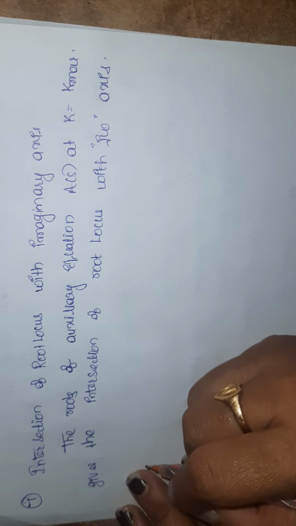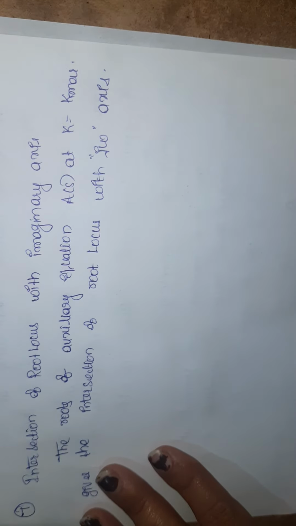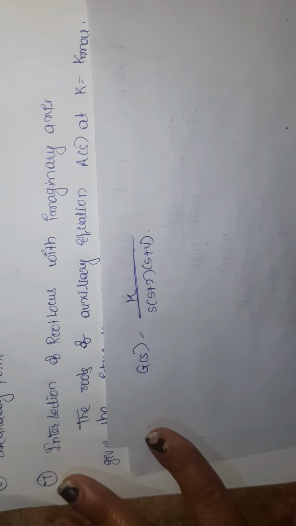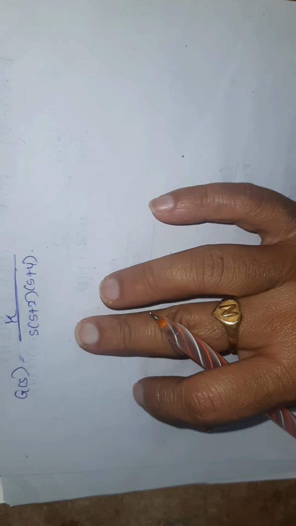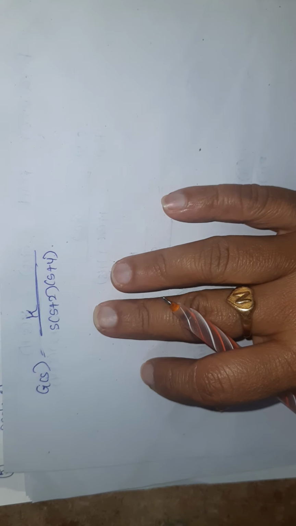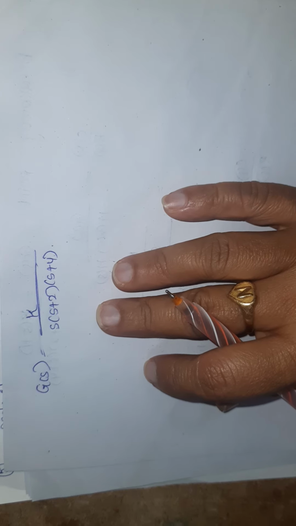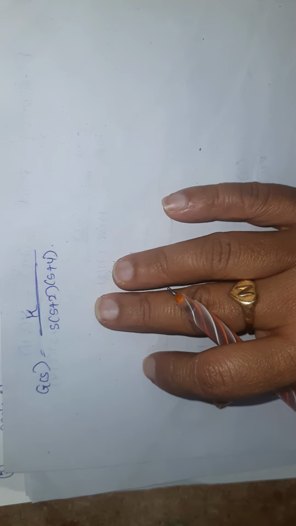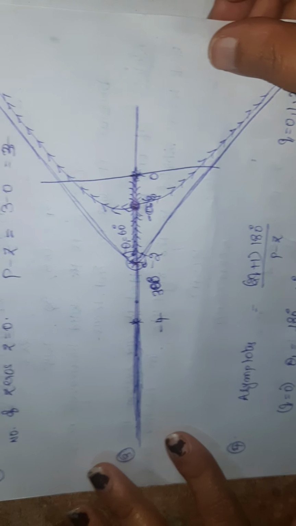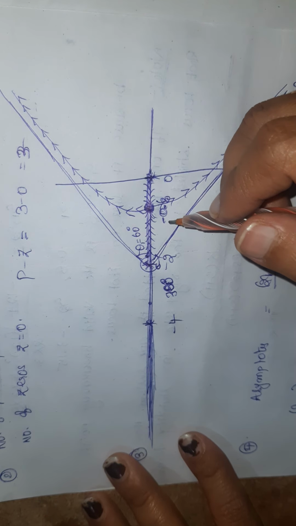So I am going to discuss two rules here. The first one, the seventh, is intersection of root locus with imaginary axis, and we have already discussed this problem, G of s equal to k by s plus 2 into s plus 4. For the same problem, I am going for the seventh rule. This is the root locus diagram from the last session.